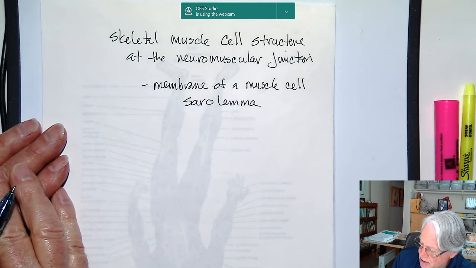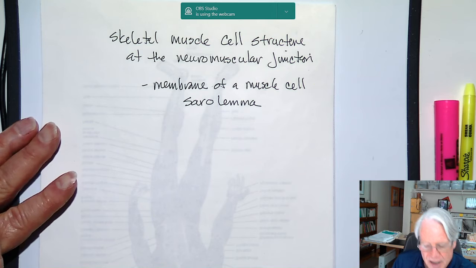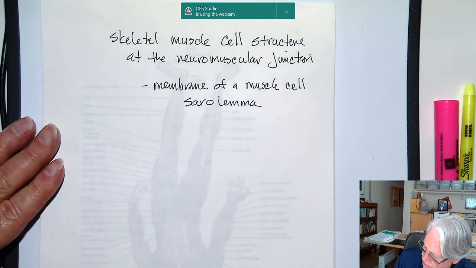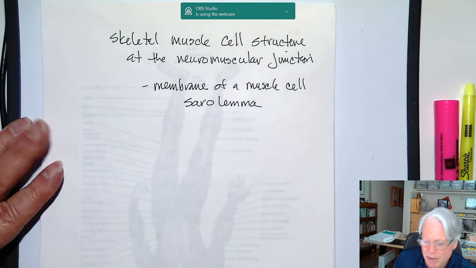And at the junction of the synaptic end bulb and the sarcolemma, we get folding of the membrane.